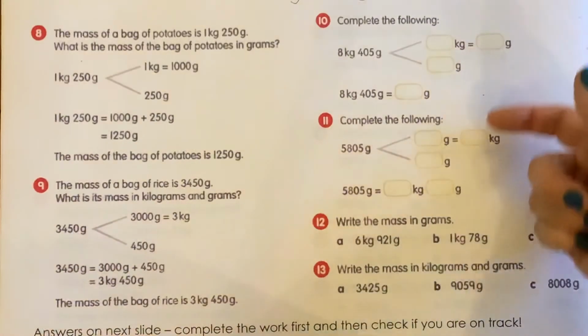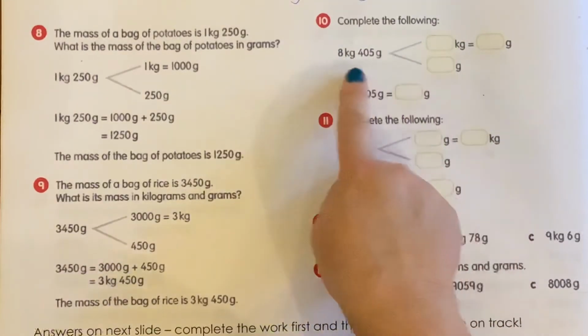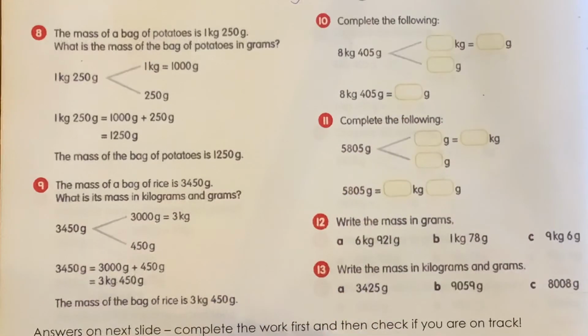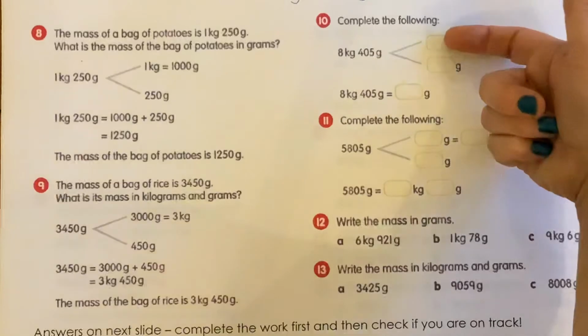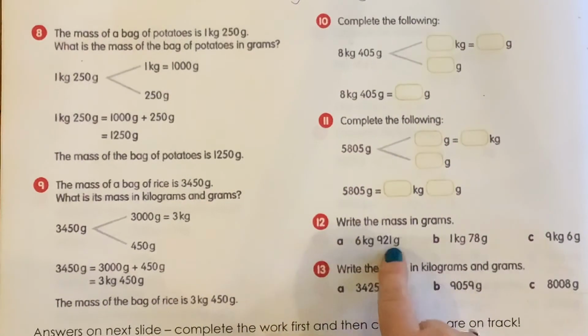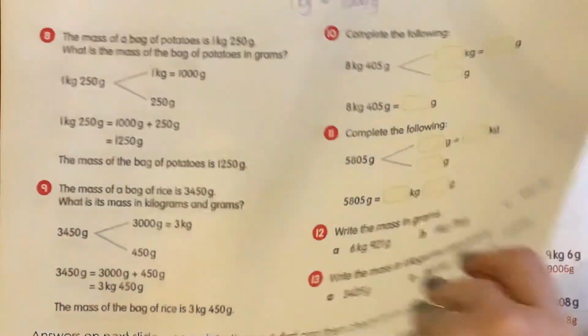So there are some questions for you to do in exactly the same way. You're partitioning the amounts from kilograms and grams and converting it into grams and vice versa. And then you've got some masses here where you're asked to do the same. If you need to write it out using these steps, please do so, or you may want to have a go at doing a straight conversion. Pause the video, take your time to read the questions properly and go through each step, and then we'll go through the answers in a second.